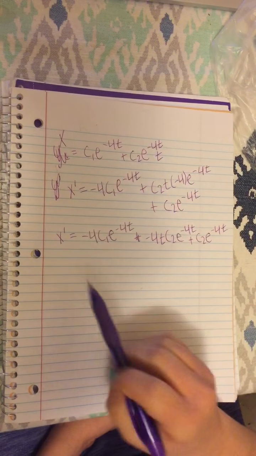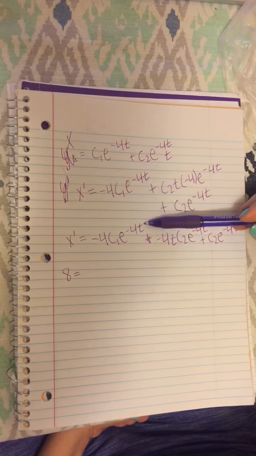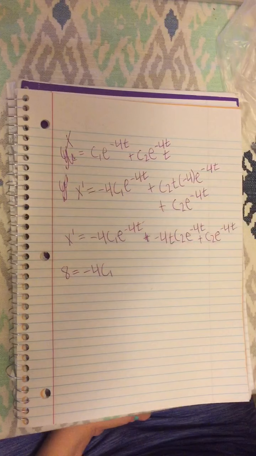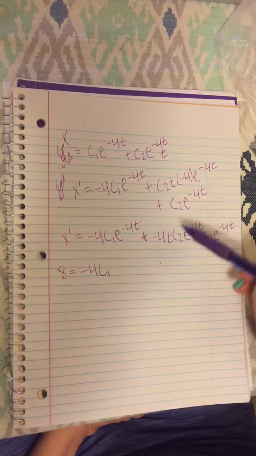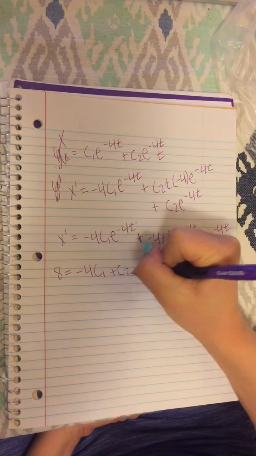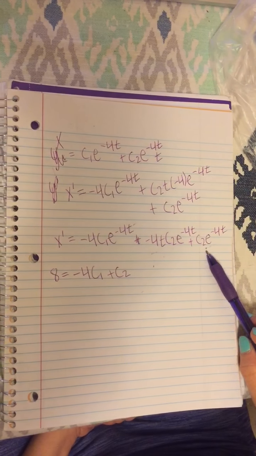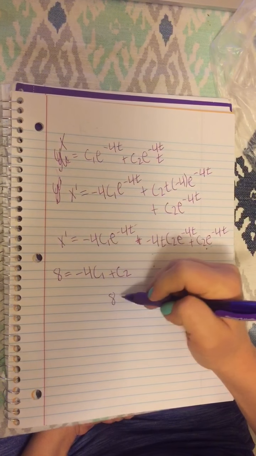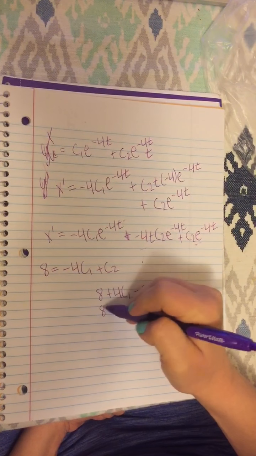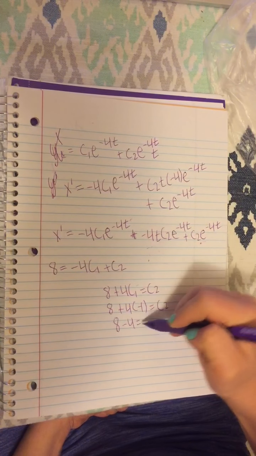Since we're given that our initial velocity is 8, go ahead and substitute that in, and then t is going to equal 0. So this is going to go to -4 c1, and this is going to go to 0 because of the t. Then our final term is going to go to plus c2. So that means that 8 plus 4 c1 is equal to c2. Since we know c1, that's 8 plus 4 times negative 1 equals c2, or 8 minus 4 equals c2.